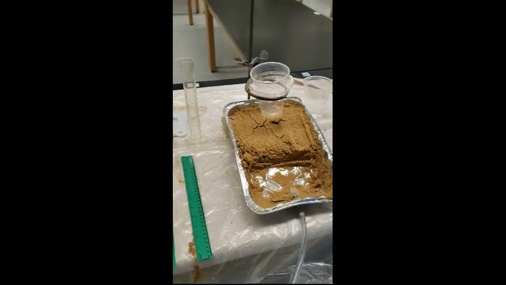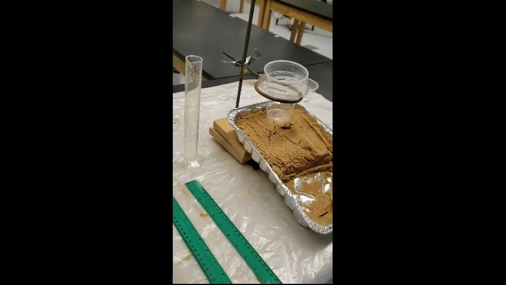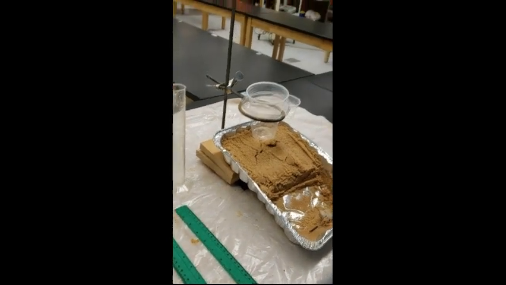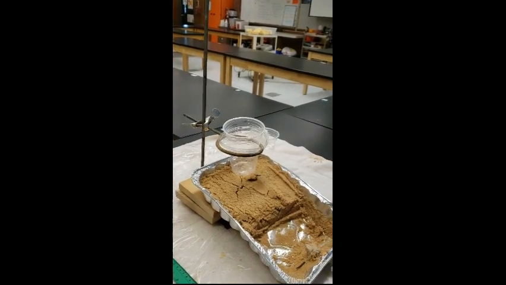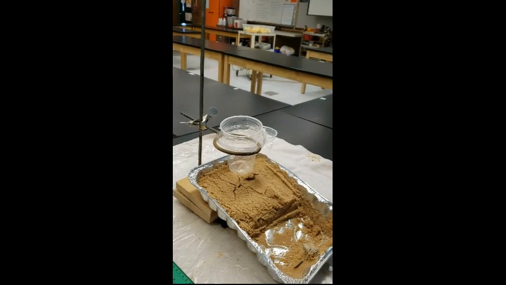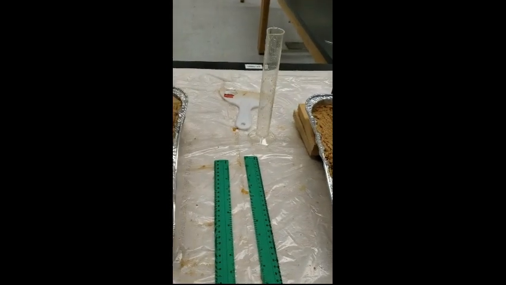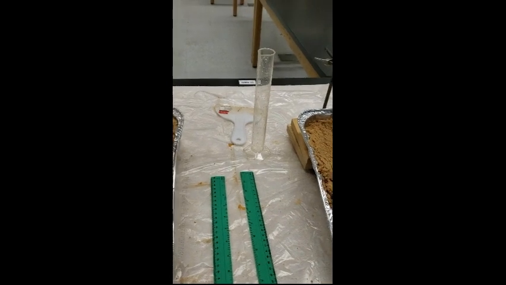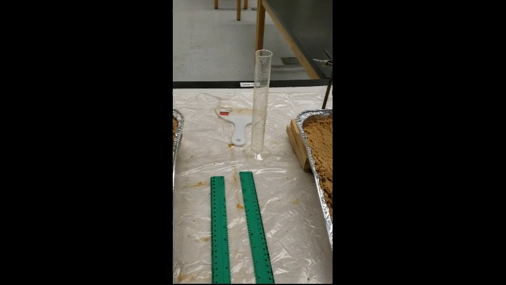So here's our setup. We have a pan with some sand in it. Notice that it's propped up on some wooden blocks, and on the ring stand we have a cup. In that cup there's a tiny hole that's drilled in the bottom so that water can flow through that. I've got rulers here to measure heights. Got a graduated cylinder that I've used to measure out the water that we'll pour in.